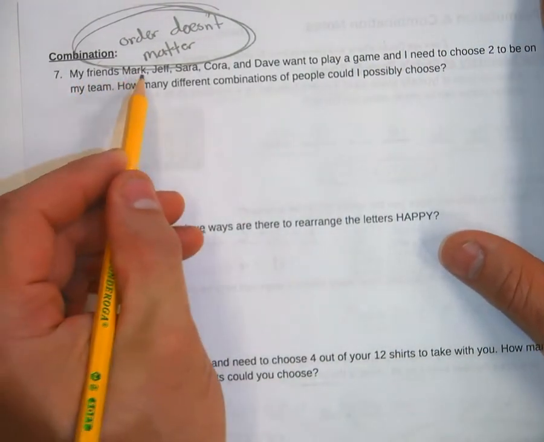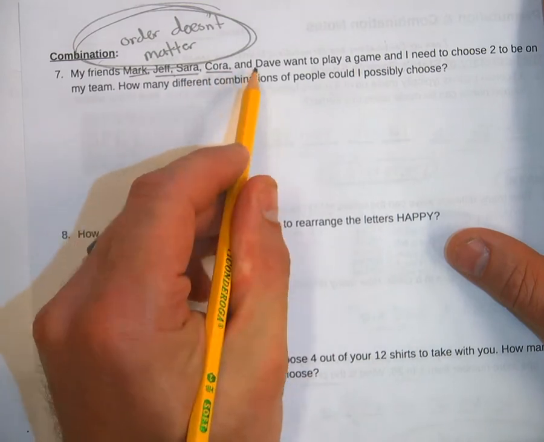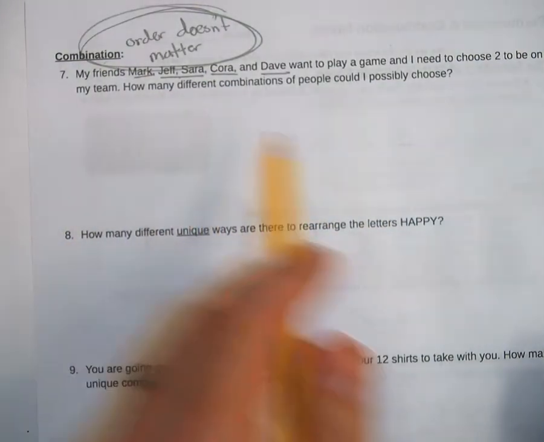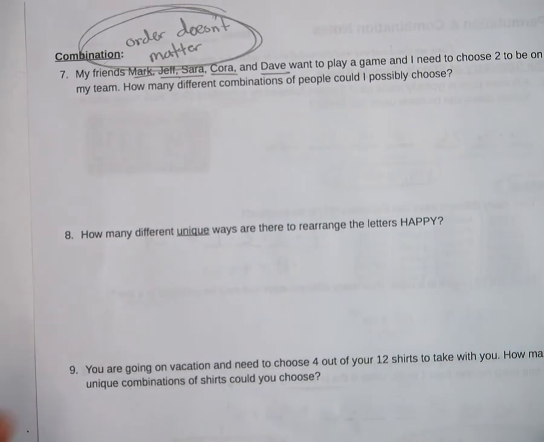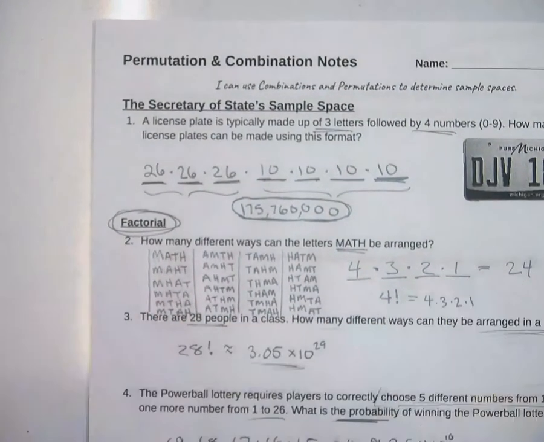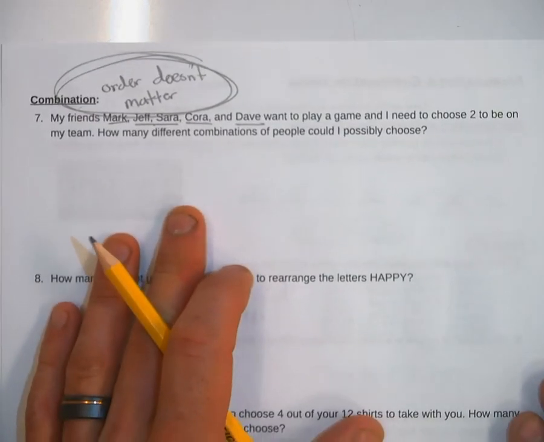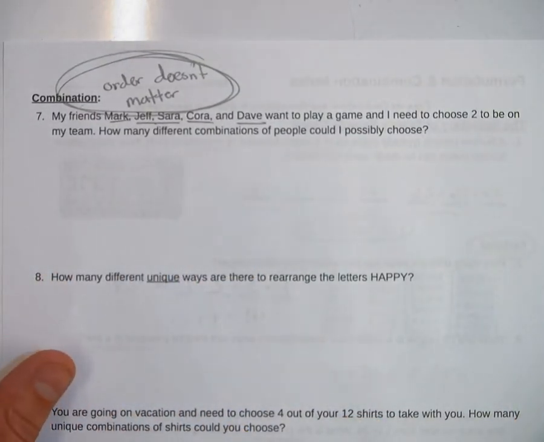So here we're looking at how we can arrange Mark, Jeff, Sarah, Cora, and Dave. They want to play a game, and I need to choose 2 of them. How many different combinations of people can I choose? I'm going to encourage you to pause, and I'm going to work out, like I did on the math, all the different possibilities. But see if you can just think through it and figure out how many different ways I can pick 2 of those 5 people.